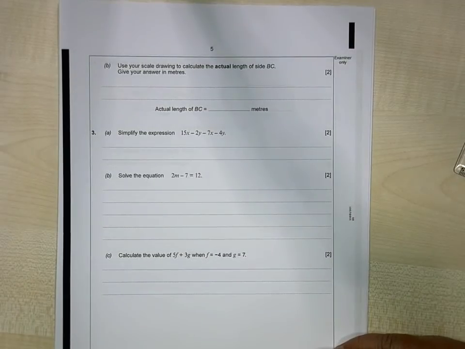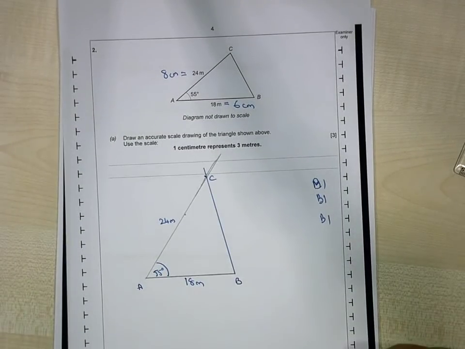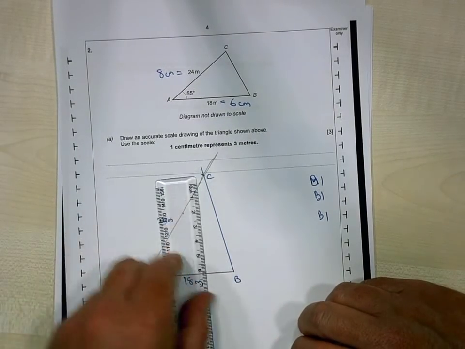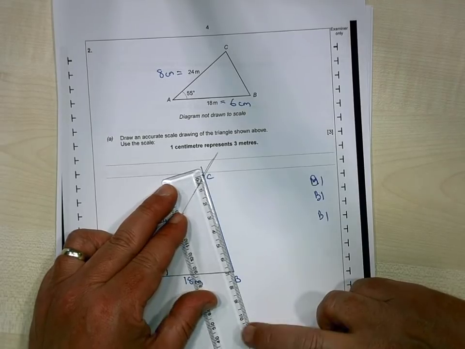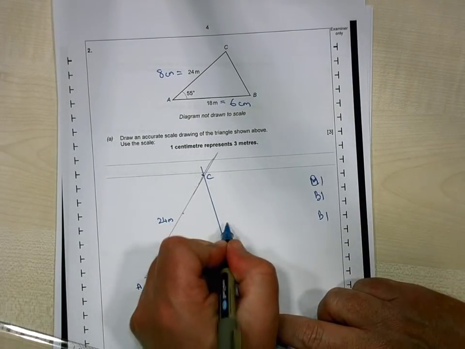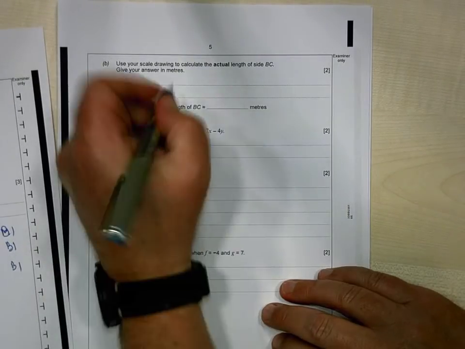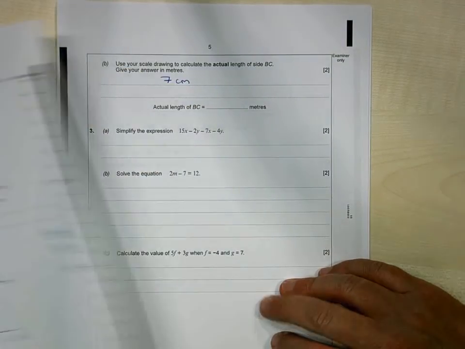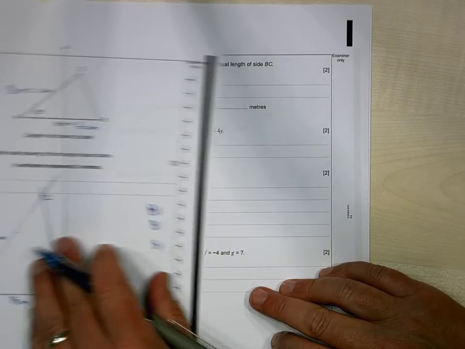Use your scale drawing to calculate the actual length of the side BC. So now we've got to do the opposite. We've got to measure BC in centimetres. And I get that to be 7 centimetres. So if it's 7 centimetres on the page, using this scale, it's going to be 3 times as big in metres.